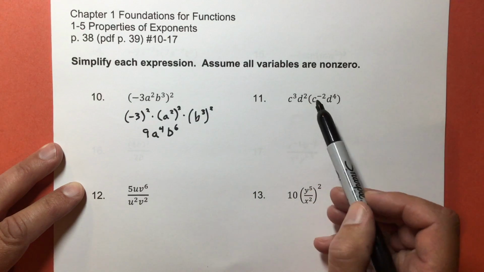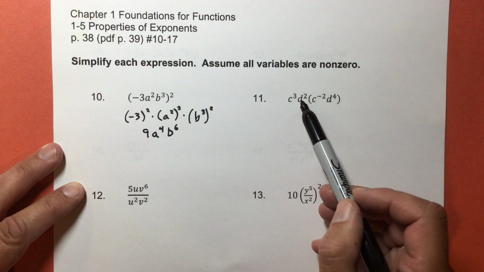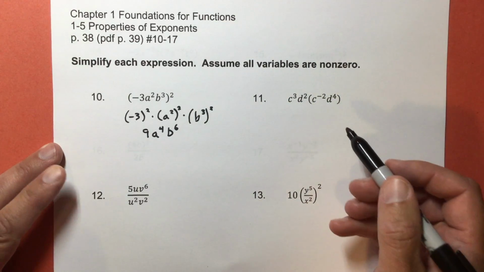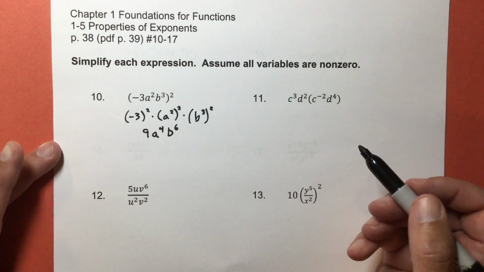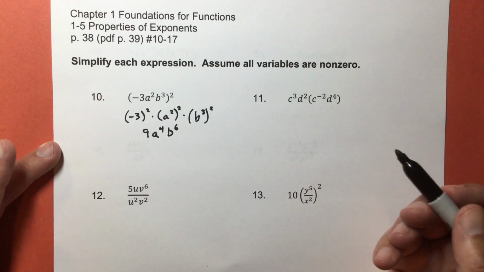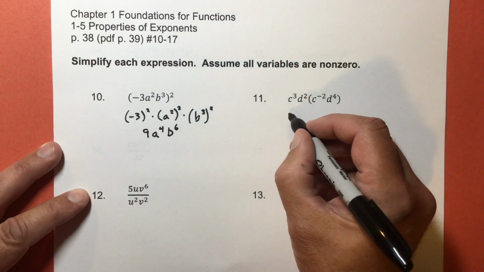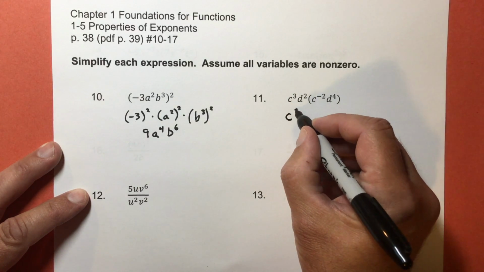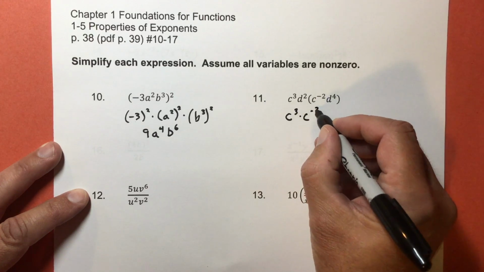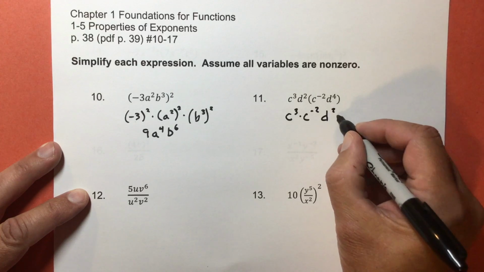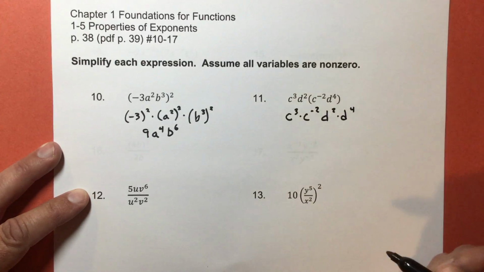I just have 4 factors that are being multiplied. So I'm going to put the c's together and I'm going to put the variable d together, right? So my first step, which you don't even have to write when you do it, I'm doing it because I'm in explain teacher mode, okay? But my first step, I'm going to rewrite this in order. So I'm going to put the c's together. So I get c to the third times c to the negative second power, and then I'll put the d's together. D to the second times d to the fourth.